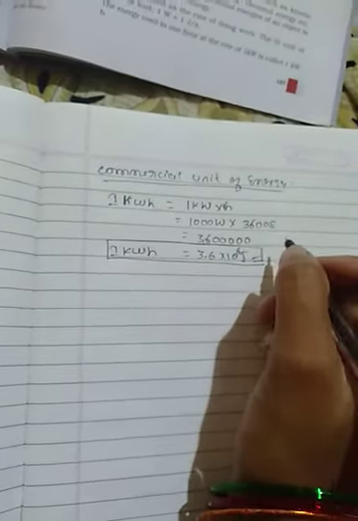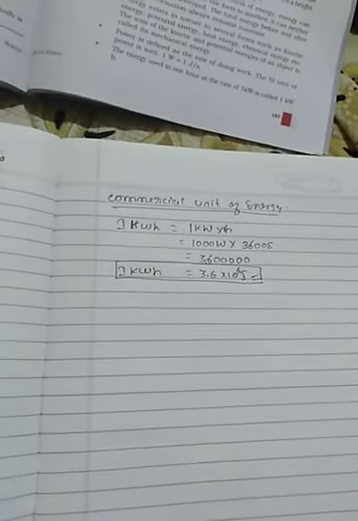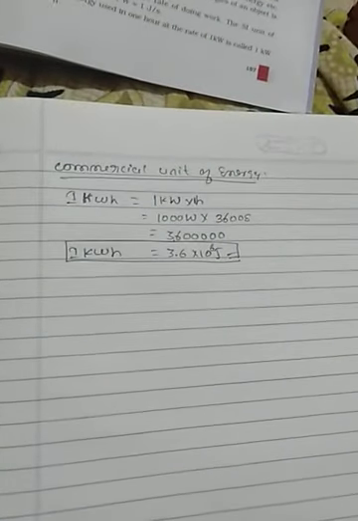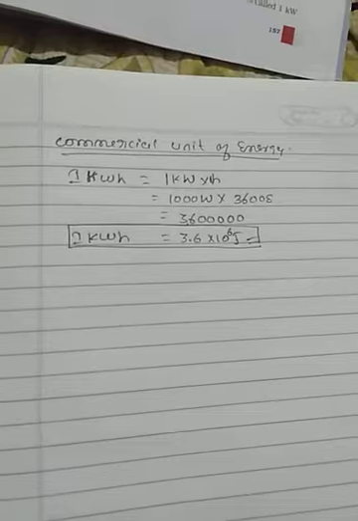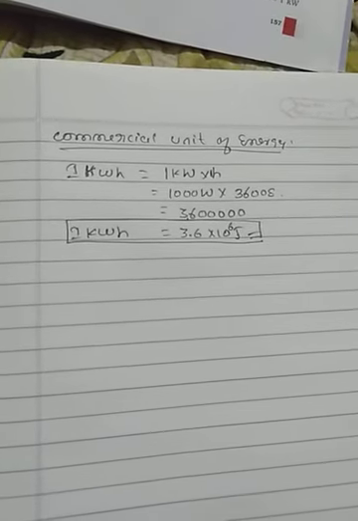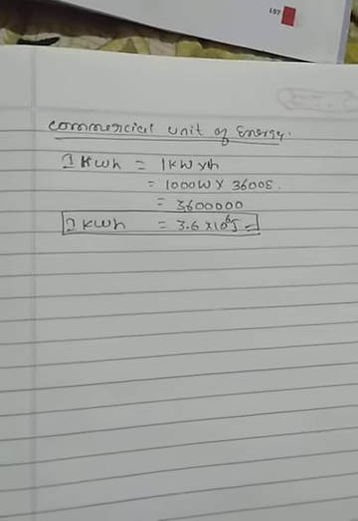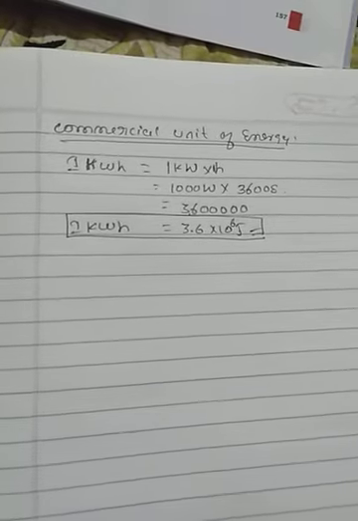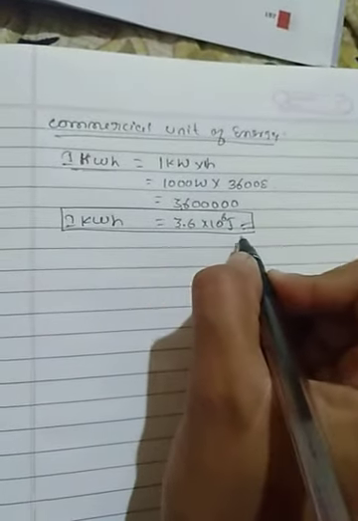Because if we use joule to represent energy, it is very small, so it is inconvenient to express large quantities of energy. So we use a bigger unit of energy, that is kilowatt hour. 1 kilowatt hour is equal to 3.6 into 10 power 6 joule.